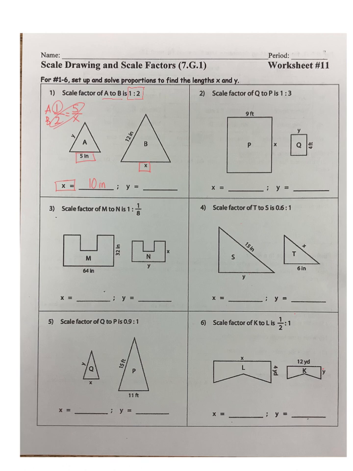And then if I want to solve for y, line equals line, a to b, 1 to 2, the y's on top, b, 12 on the bottom, cross multiply, divide, 6 inches. If this is 6 inches, then it grew by 2. So that's what a scale factor is.